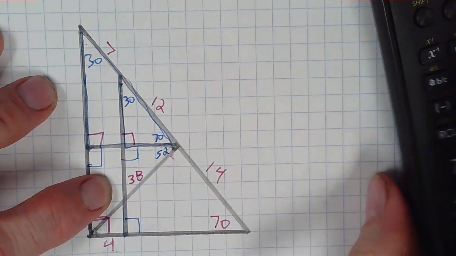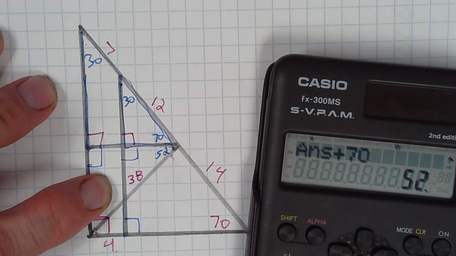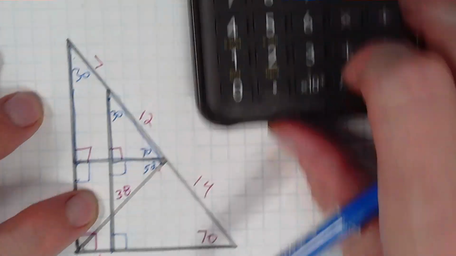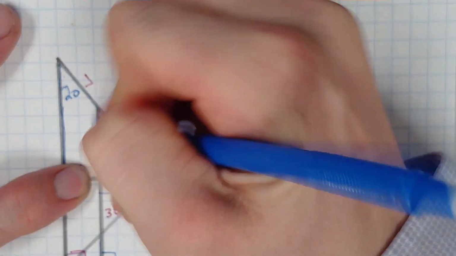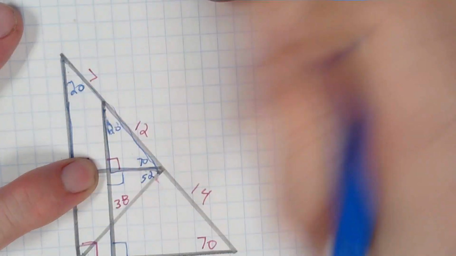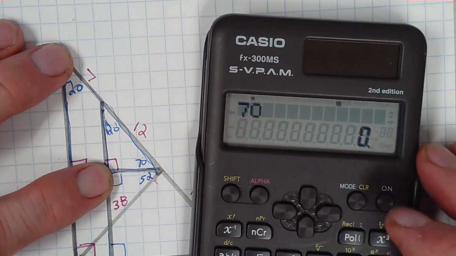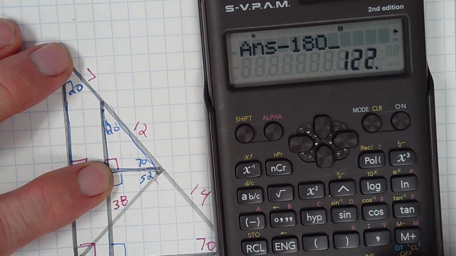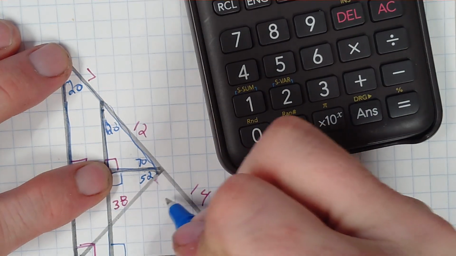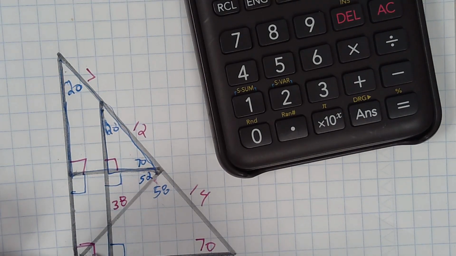This whole thing has to be 180, so 70 plus 52 equals 122, 180 minus 122 equals 58 degrees. That one could be whatever we want, if we even need it.